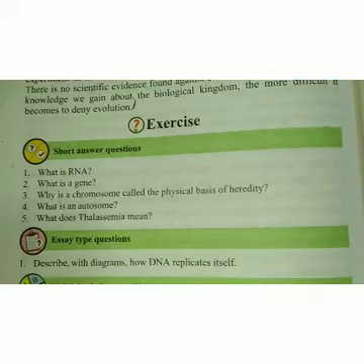RNA stands for ribonucleic acid. It is composed of 5-carbon ribose sugar, inorganic phosphate and nitrogen base. This is RNA. Next question, what is gene?